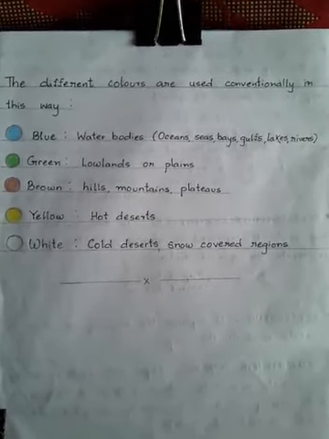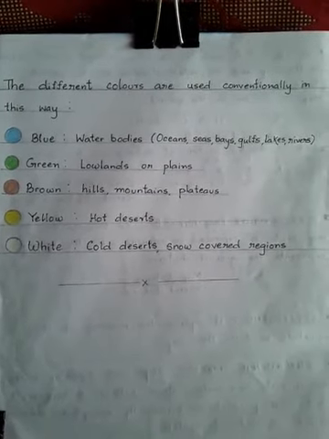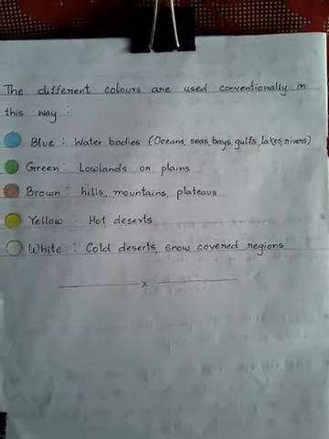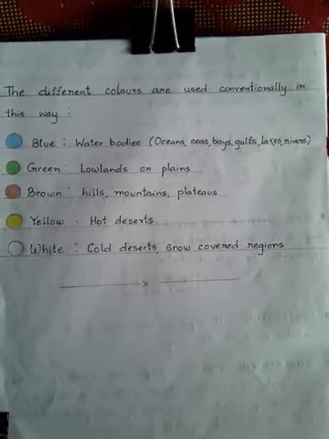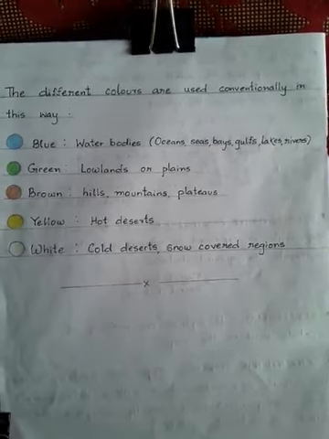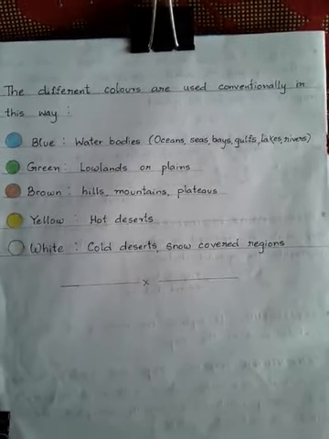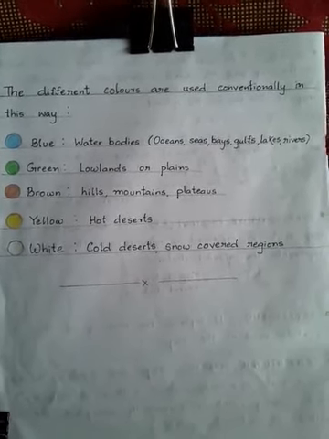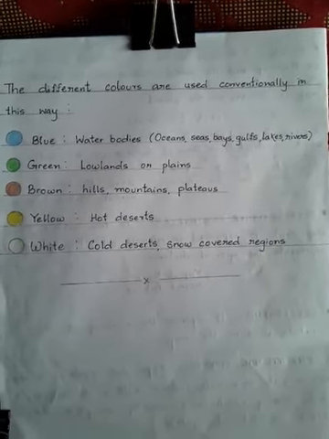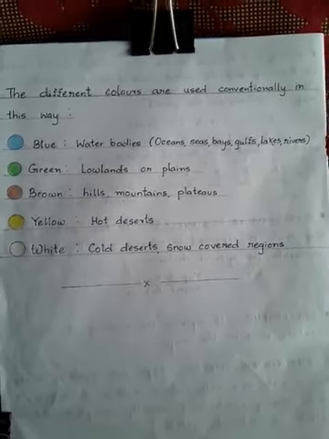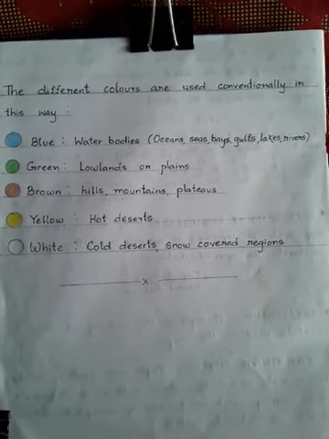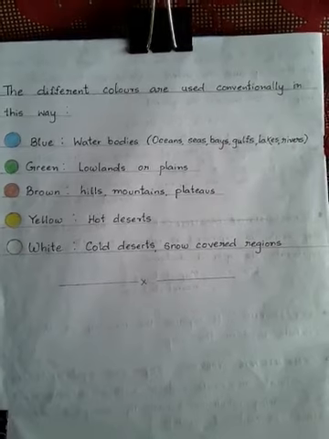You can see blue color, that shows the water bodies. It can be oceans, seas, bays, gulfs, lakes, rivers, and in fact all the water bodies. Green color is used for showing the lowlands or plains. Brown color, we use it to show the hills, the mountains as well as plateaus on maps. Yellow color is used to show the hot deserts. And white color shows the cold deserts and snow-covered regions.